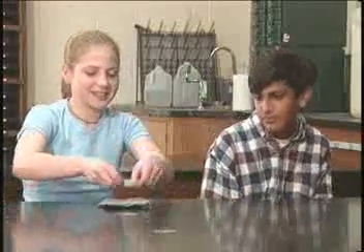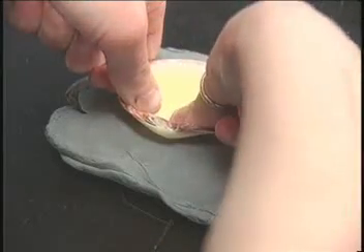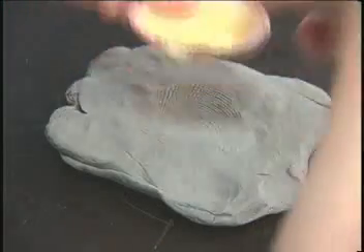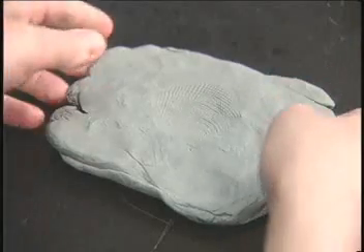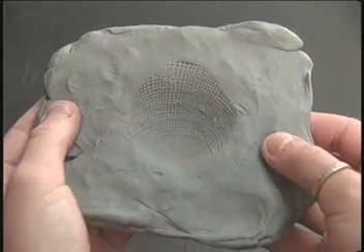You can see how such fossils are formed by making a mold of a shell. When you press a shell against a piece of clay and then remove the shell, you can see its impression in the clay.